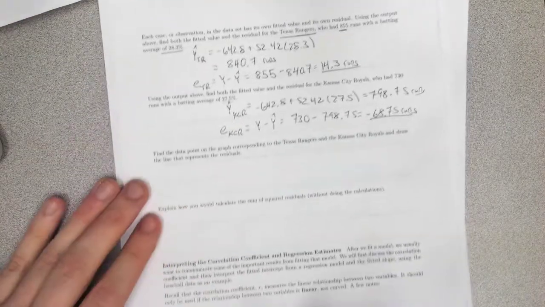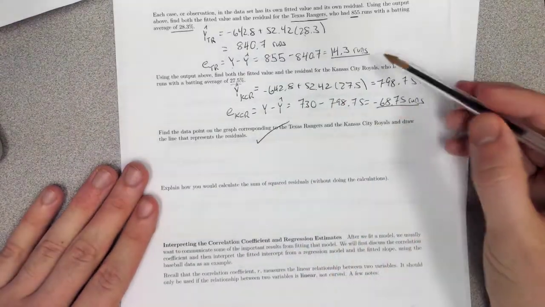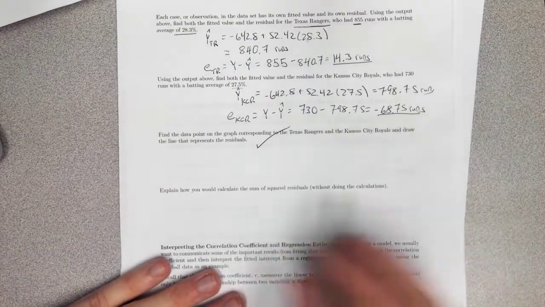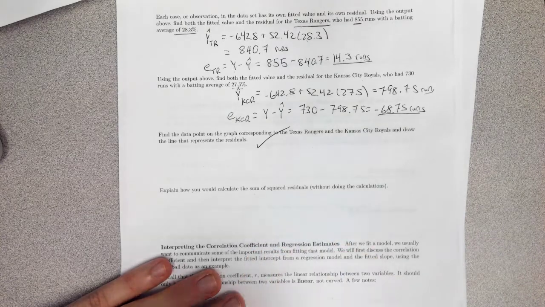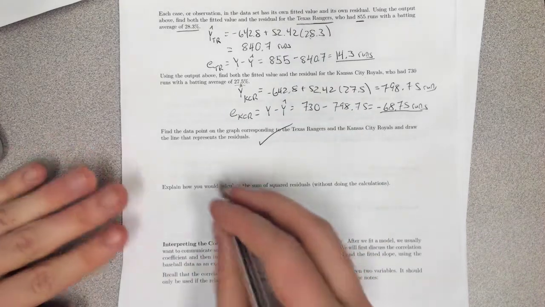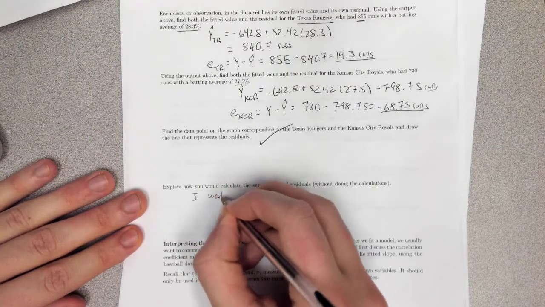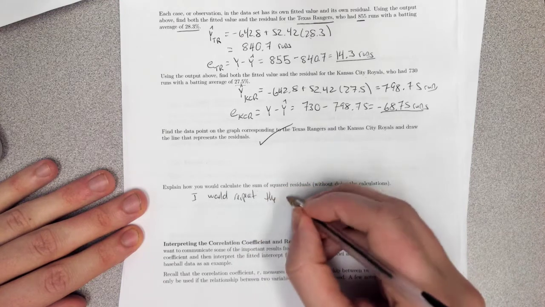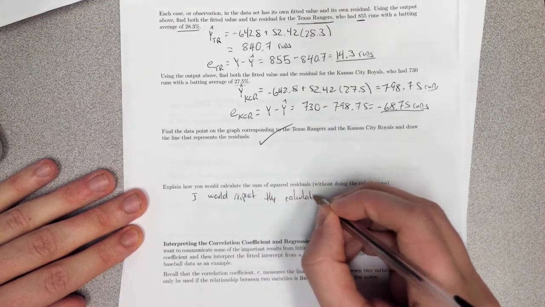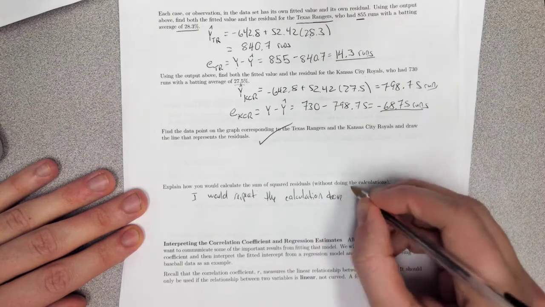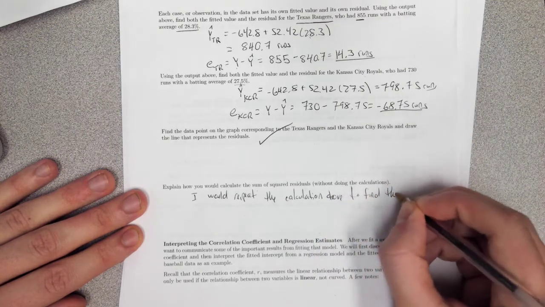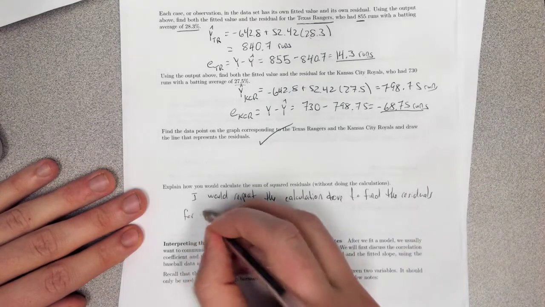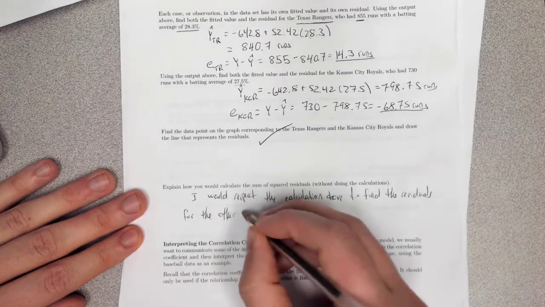All right, so hopefully that makes it a little bit more clear about what these residuals actually are. And so if we were to actually calculate the sum of squared residuals for this example, what we would have to do is repeat the calculation above to find the residuals for the 28 other teams that we didn't look at.